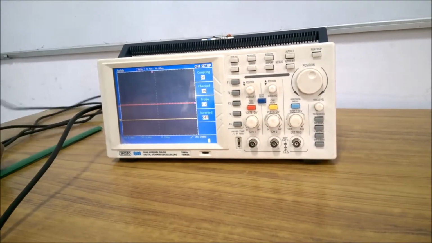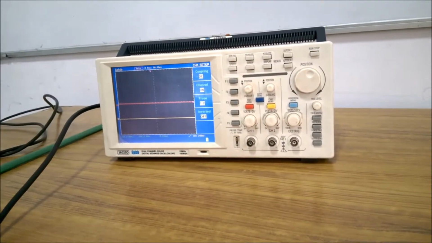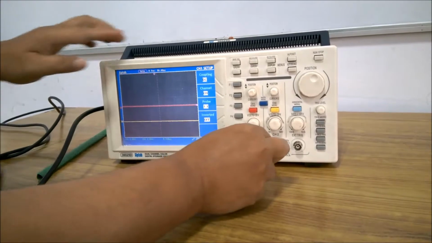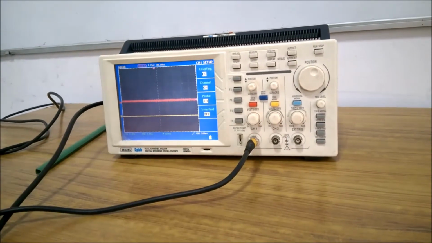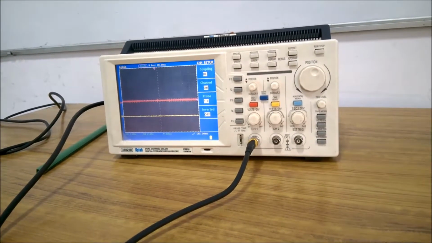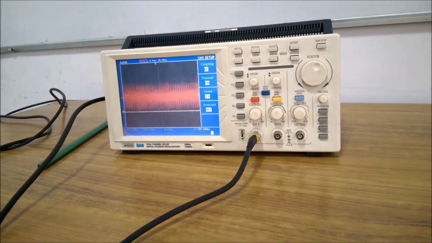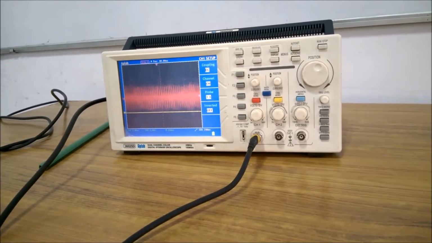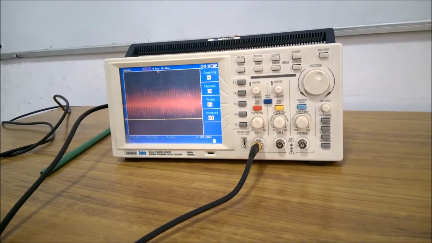Now I'll connect a probe into channel number 1. I just connected channel number 1. I connected a probe here, and after connecting the probe, you can see whether your oscilloscope is properly set or not. That is a very important thing. You should check that before every experiment you conduct.